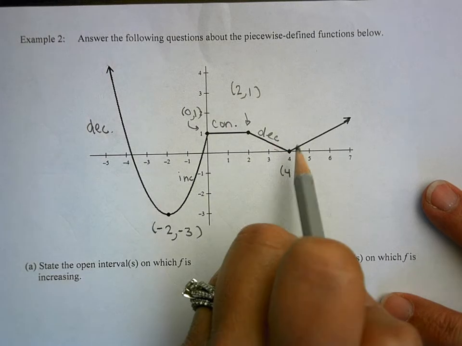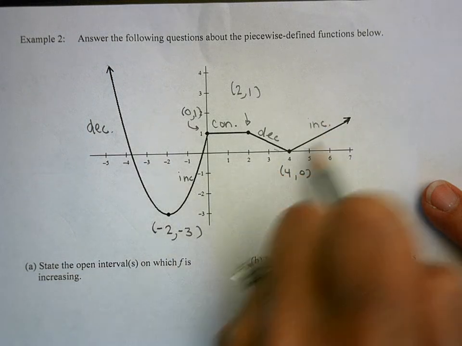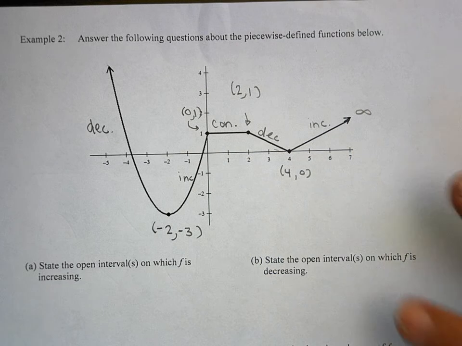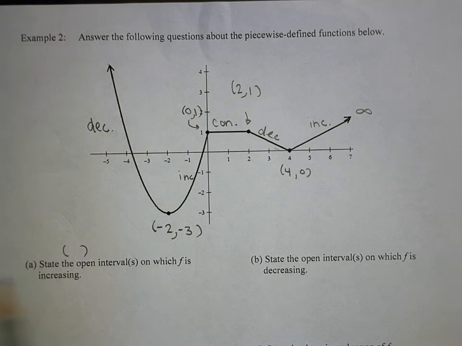And then I start increasing right here. And I don't ever stop increasing, right? So that would be infinity there. Okay. All right, so now for part A, it's asking for the open interval. So open, remember, we're using parentheses. With intervals, we're using x values only, right? So open, parentheses, and intervals, we're using the x values.